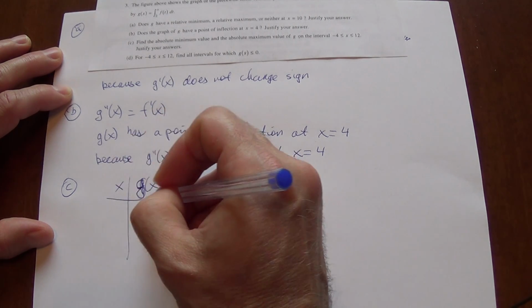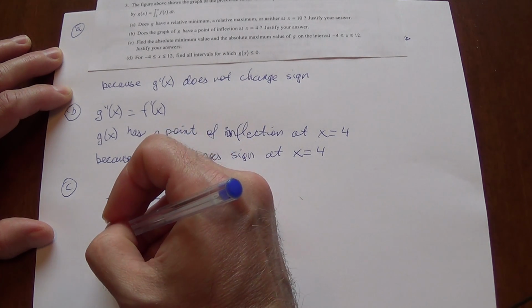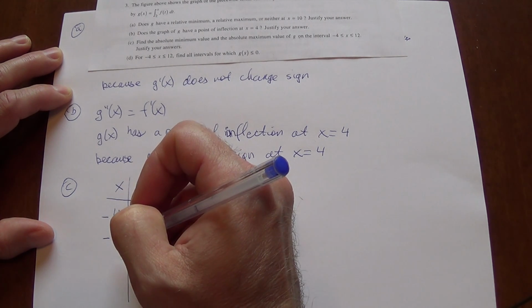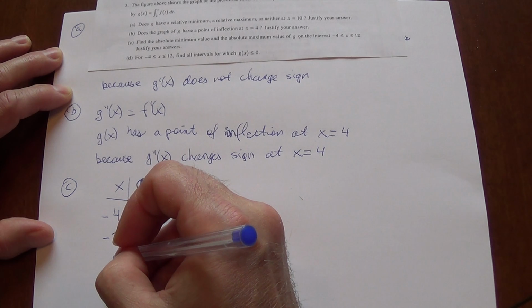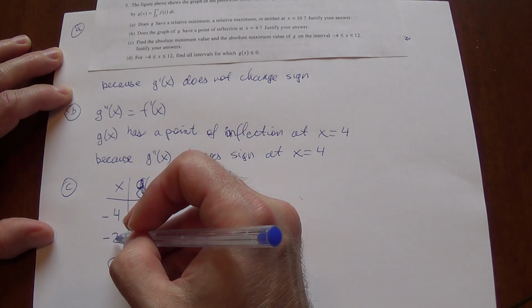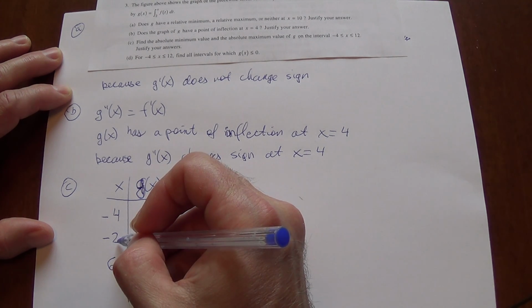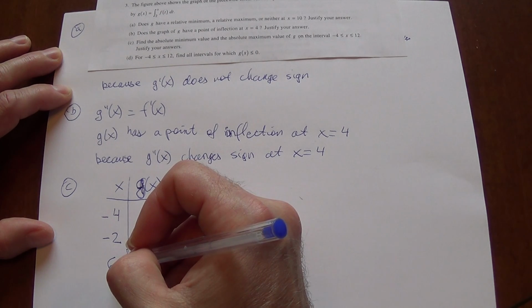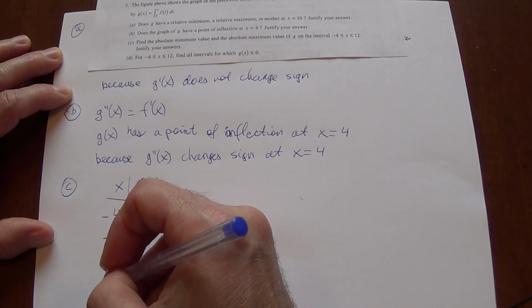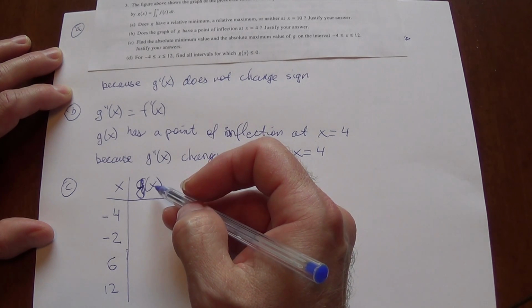G of x. We're going to have our left endpoint, -4, as one of our critical values, 2, and, I should say, it's not a critical value, there are more critical points. This is a point where you have a minimum or maximum. 6 is another point, and we finally have 12. And what we need to do is evaluate our function g using that.